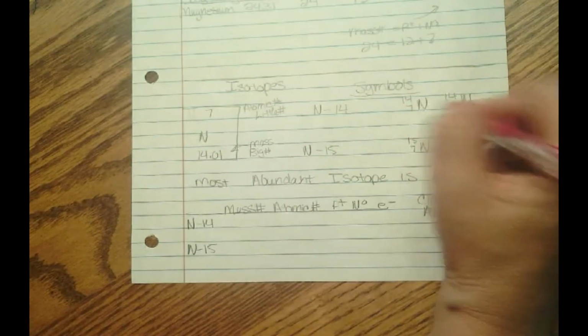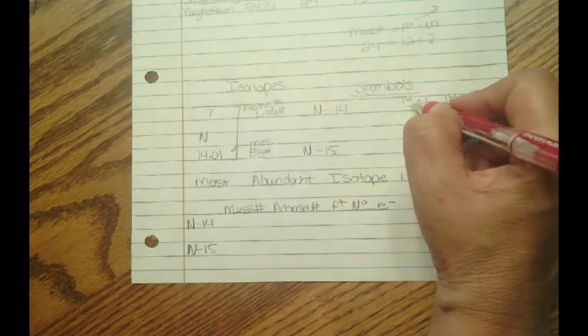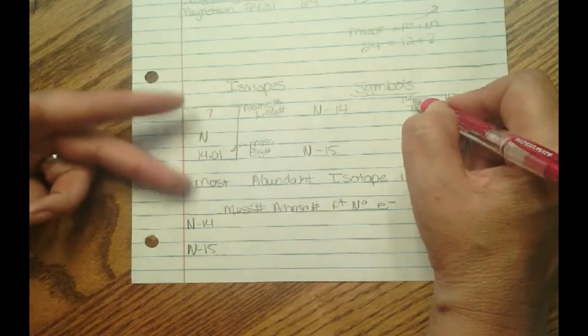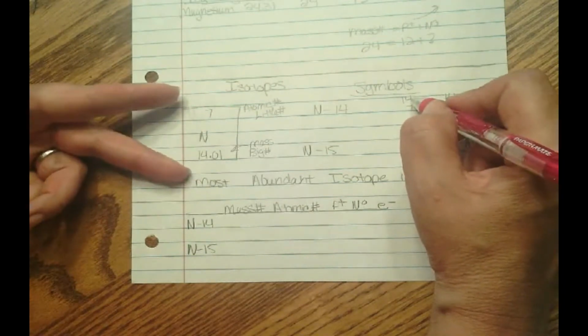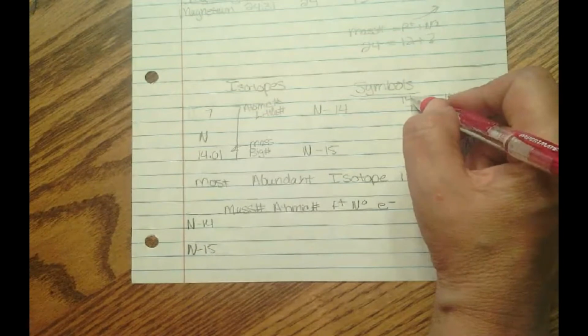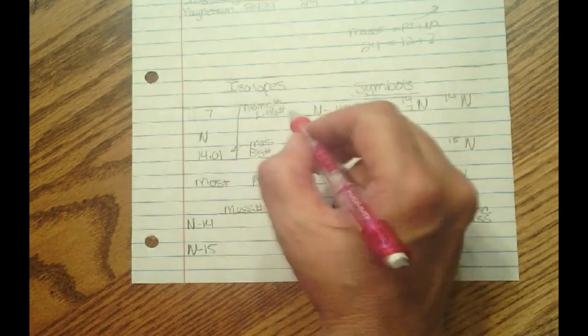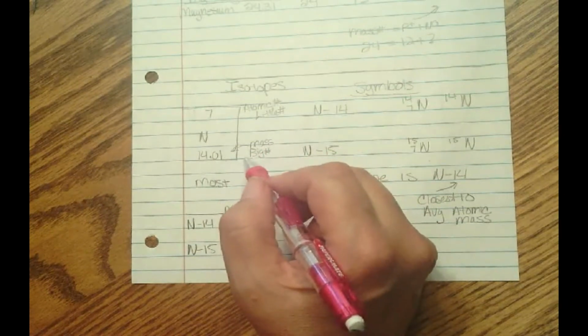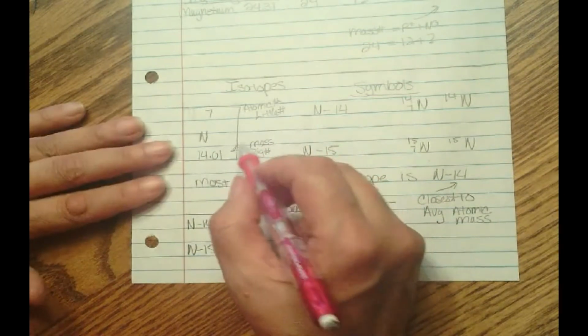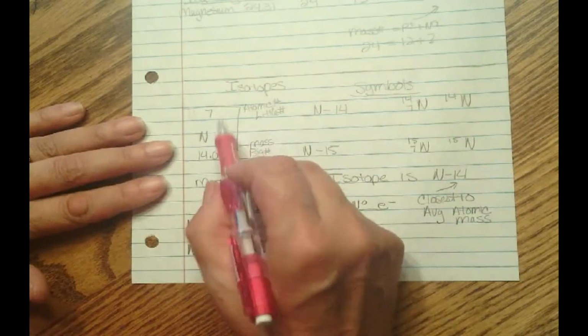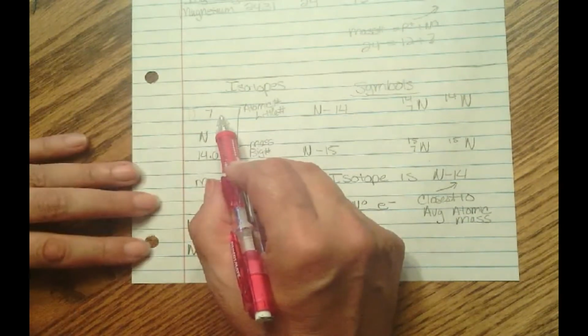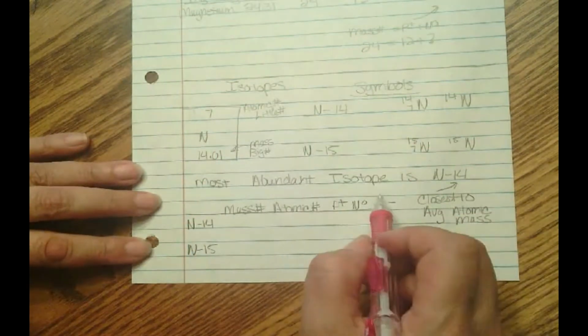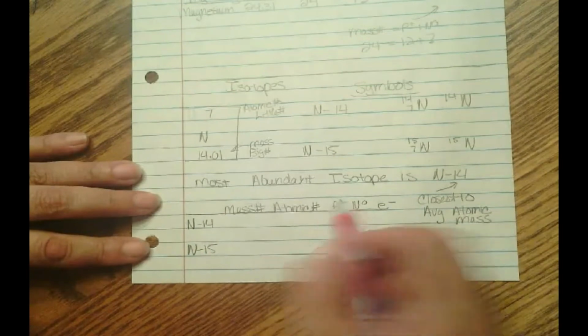When we see nitrogen written like this, you can see this is flipped from our periodic table, but the mass is always the bigger number. Why? Because the atomic number is protons and mass is protons plus neutrons. So the mass has to be the bigger number. It's two things added together, where my atomic number is just one thing. So let's look at these numbers and what they mean.